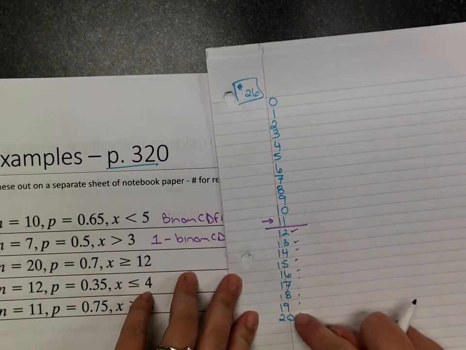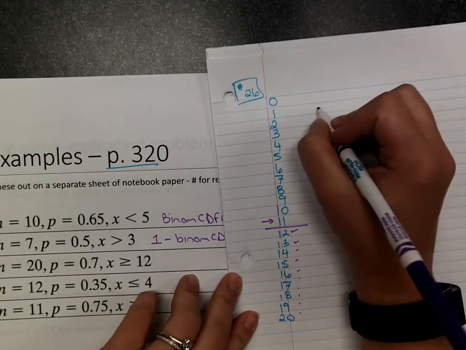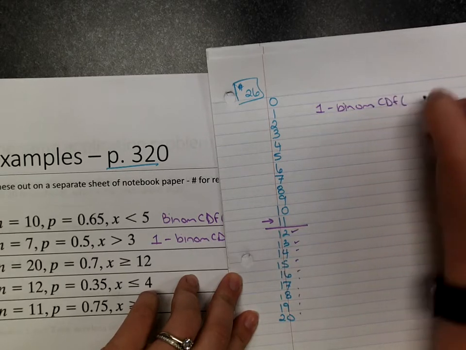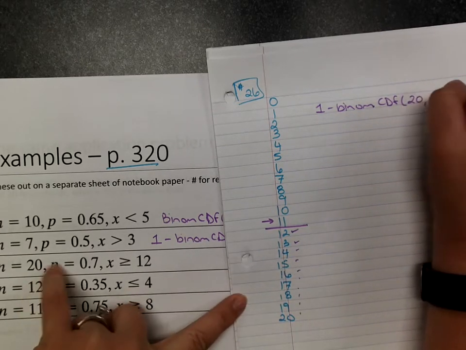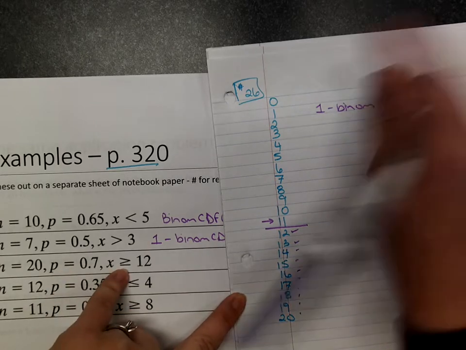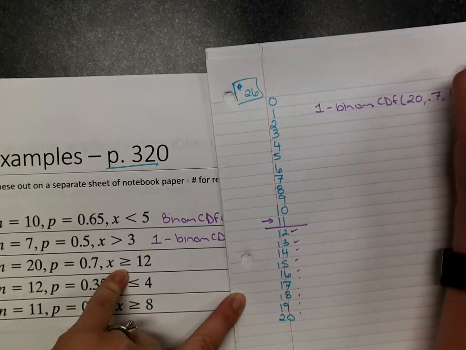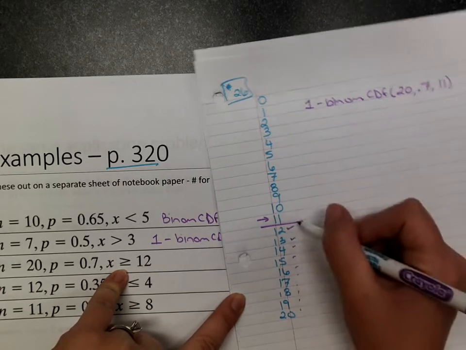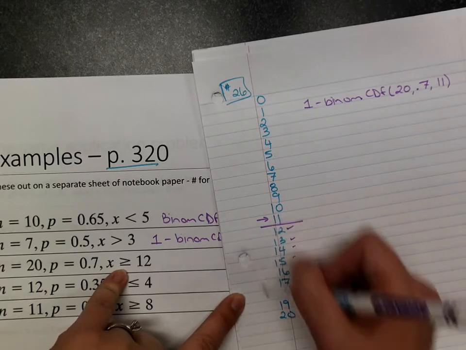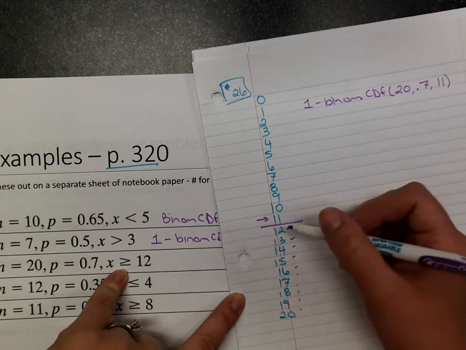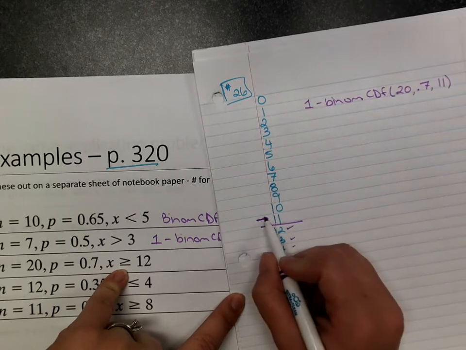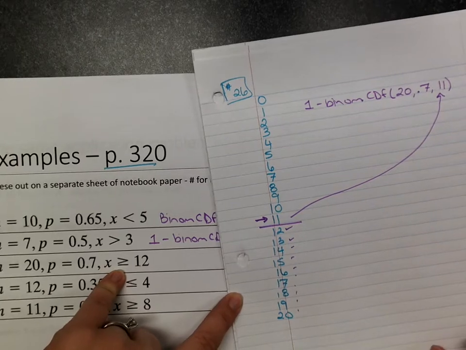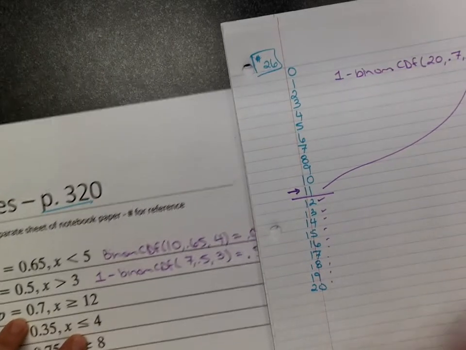So because we want the greater than half or the bottom half, we're going to do 1 minus binomial CDF. We have 20 in our sample, 0.7 chance of success, and we're going to go 0 through 11. And we're going to subtract that part off from 1, and that's going to give us what we want. So anytime we need the larger half, or the upper half, or the greater than half, however you want to think about that, you go 0 through the number above the line. And that number above the line is the number you put in the calculator. So I hope this helps.